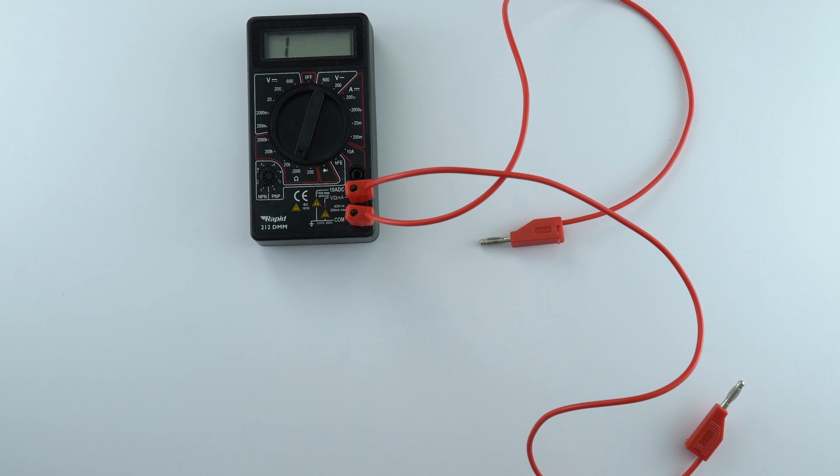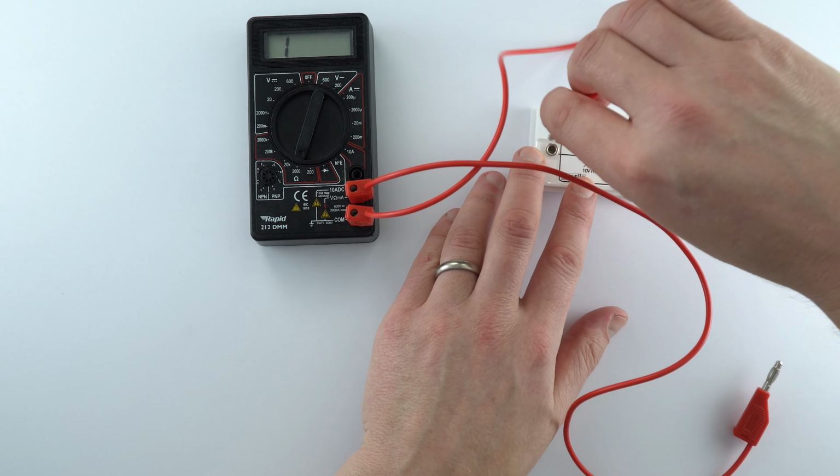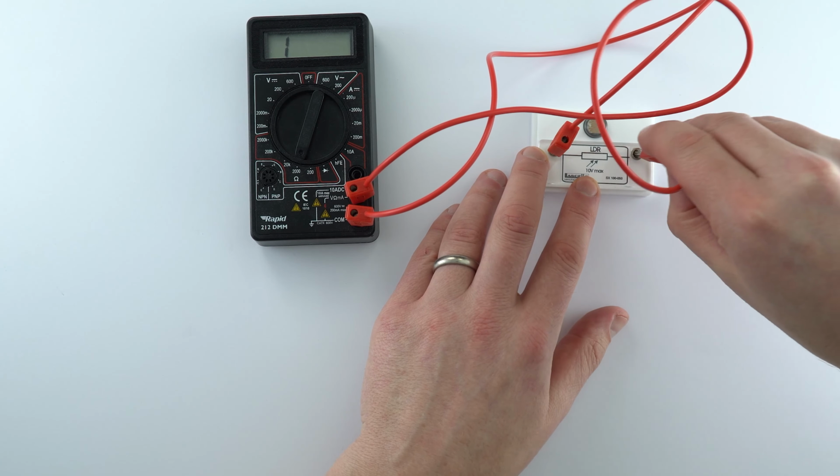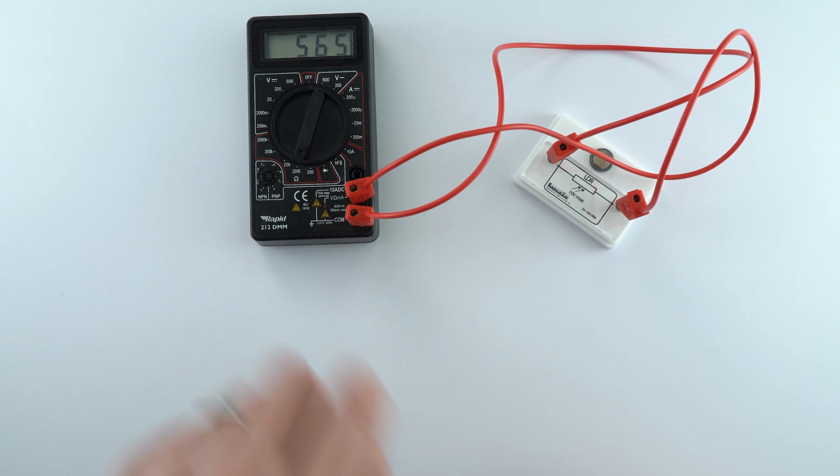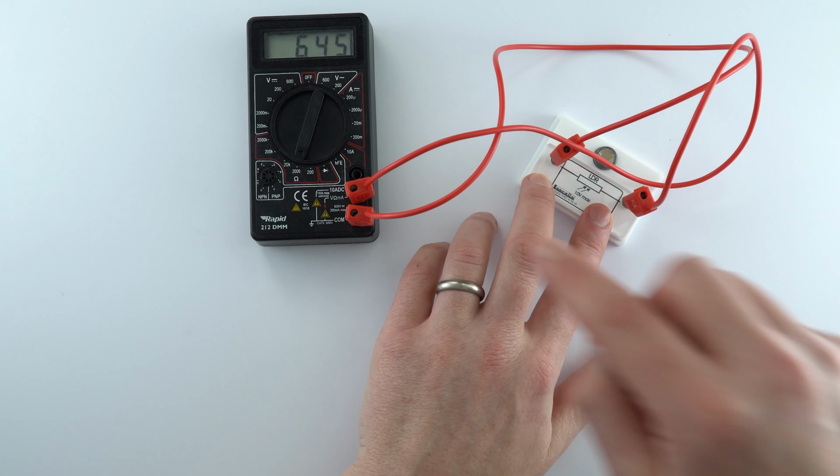What I can do is then connect it up to something. In this case, I just have a light dependent resistor. And what we can then do is, if we need to, we can adjust the dial till we get to the right value. And you might see here that the number's changing.